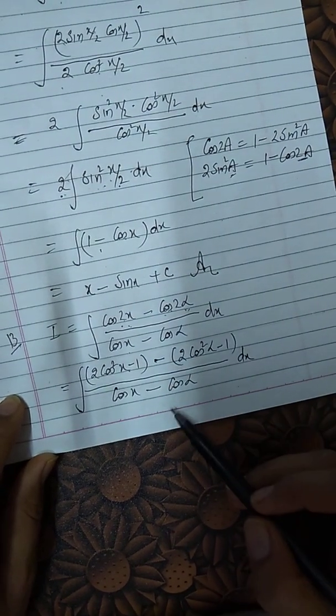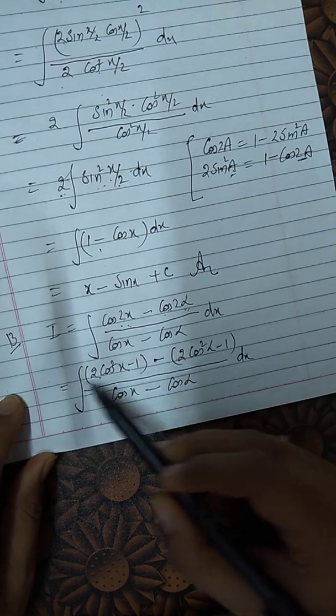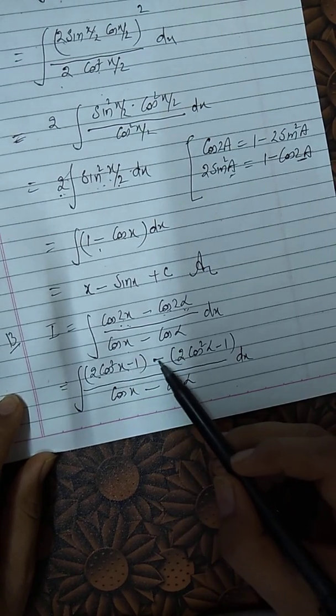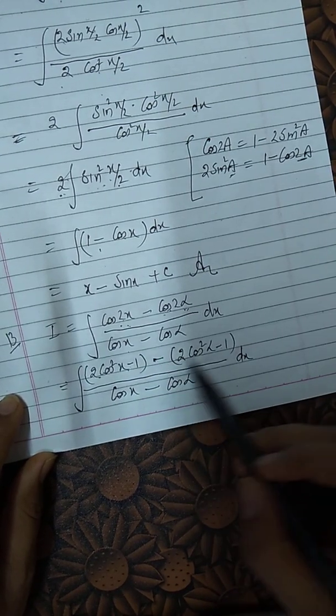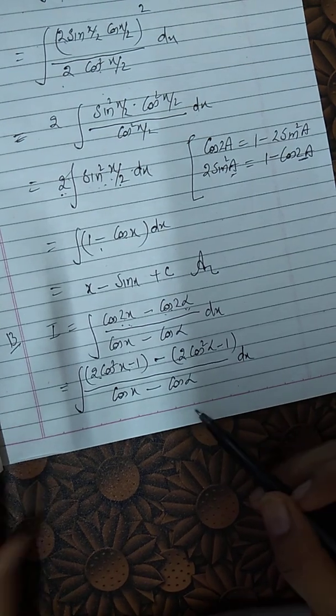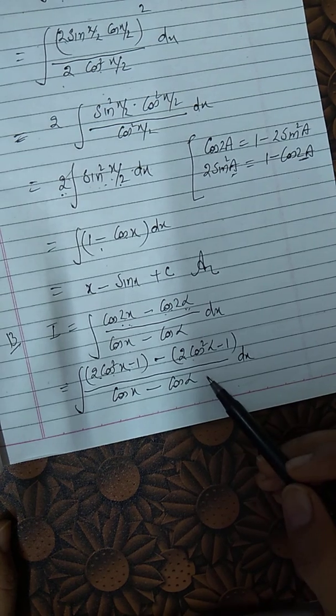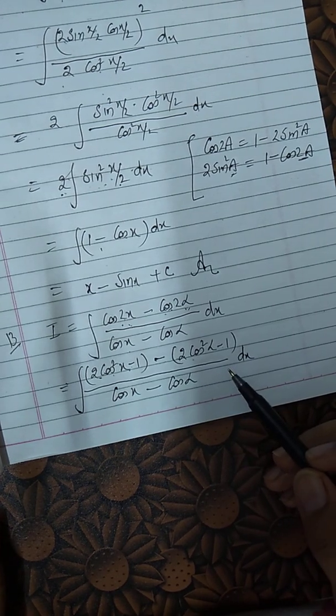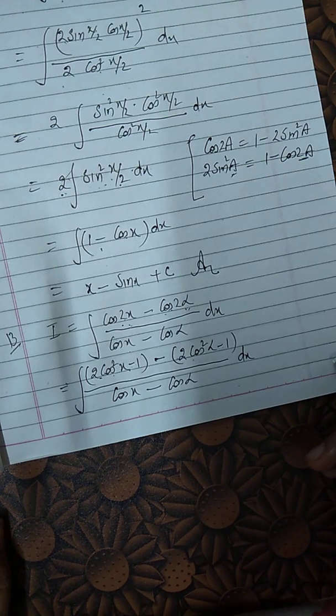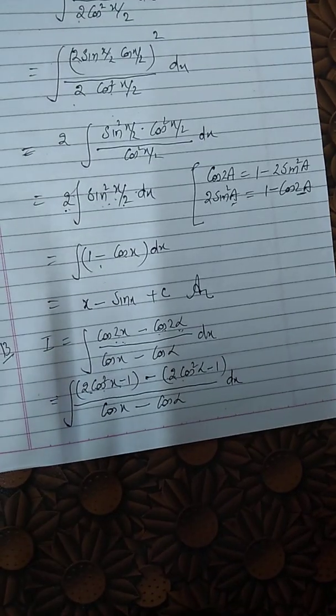Now when I open the brackets, this 2 and this 2 we can bring outside. Minus 1 minus minus plus, so minus 1 plus 1 will get cancelled. And what is left? We will be left with cos square x minus cos square alpha. So if we apply the a square minus b square formula, the function will be simplified. Let us see what happens in the next step.